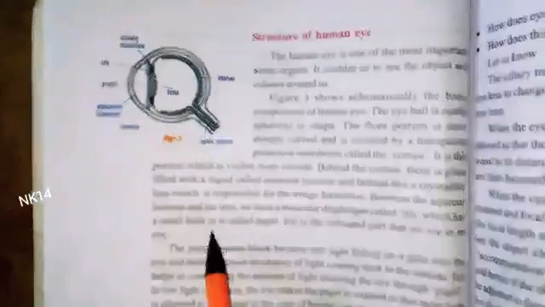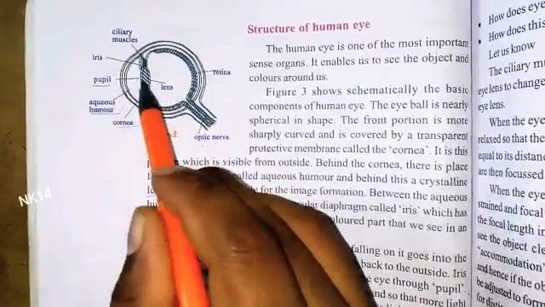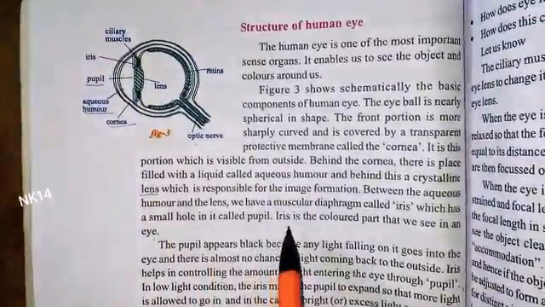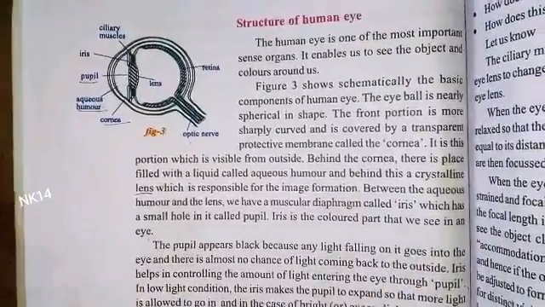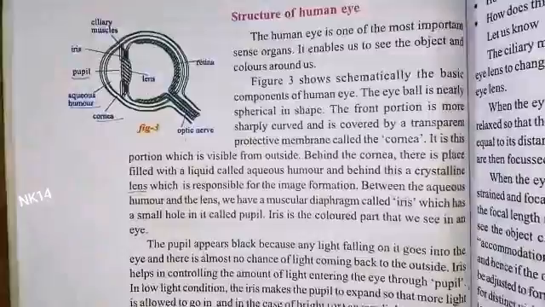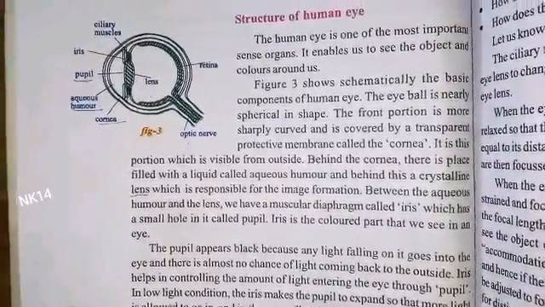It has a small hole, the pupil. If you see the opposite person or look at yourself in the mirror, the colored portion in our eyes is called the iris.